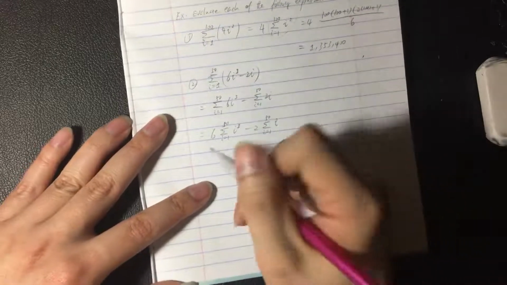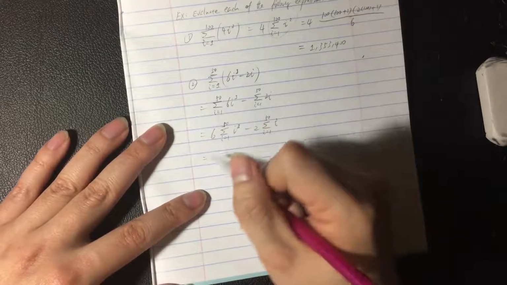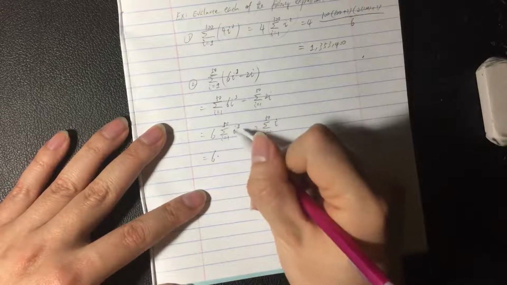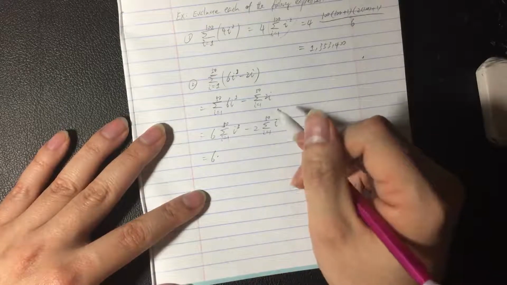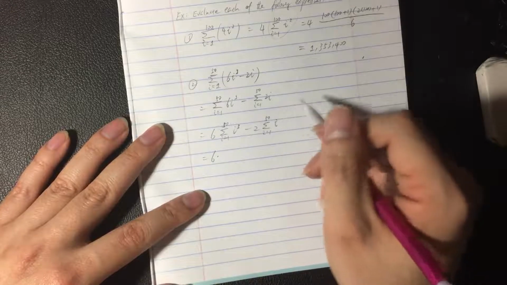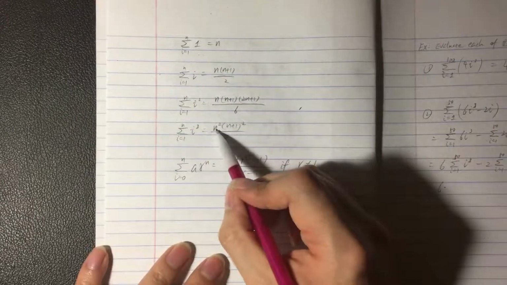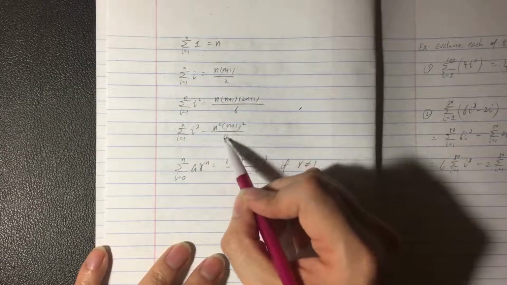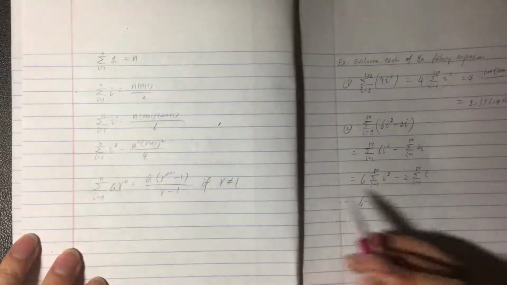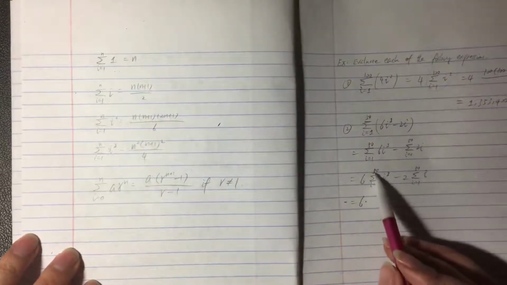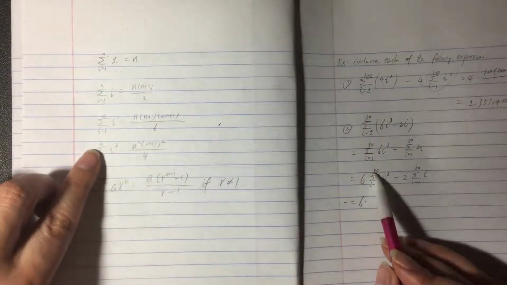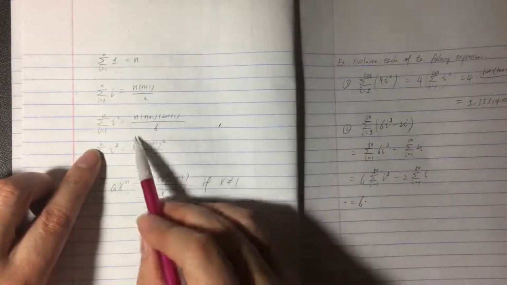Then use the formula. The sum of i cube is n squared times n plus 1 squared over 4. And if you match the formula here, this 50 represents n. So I plug in 50 for n.